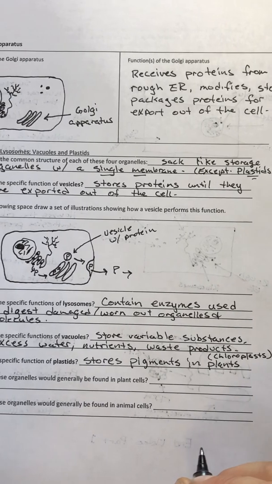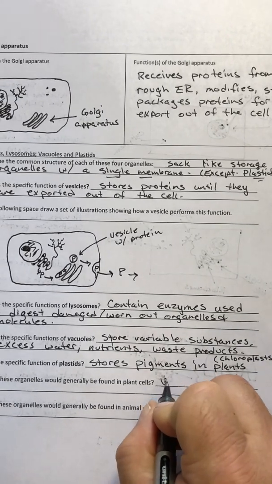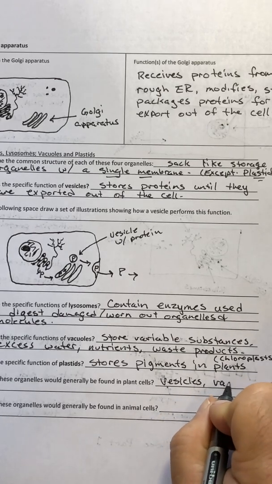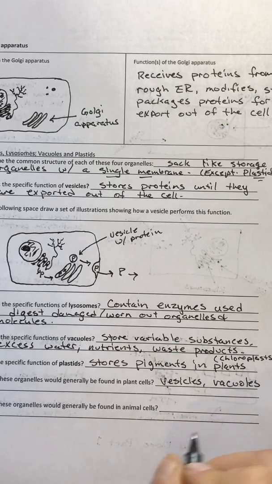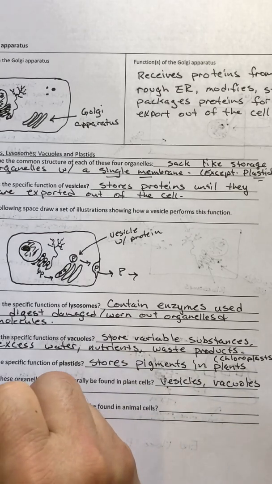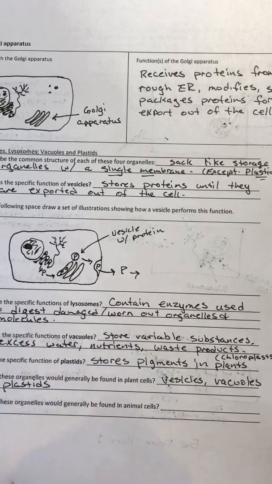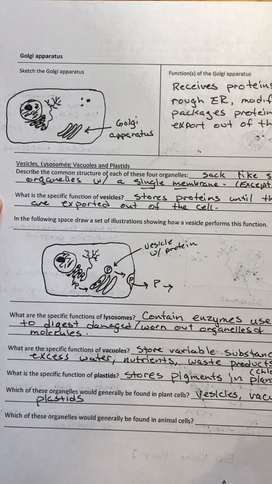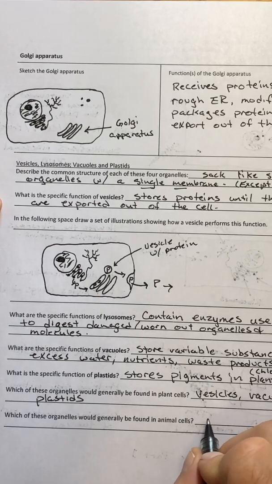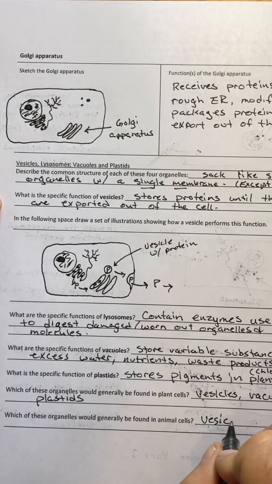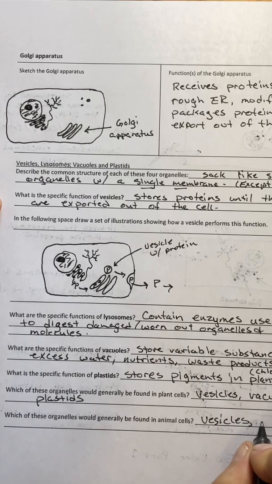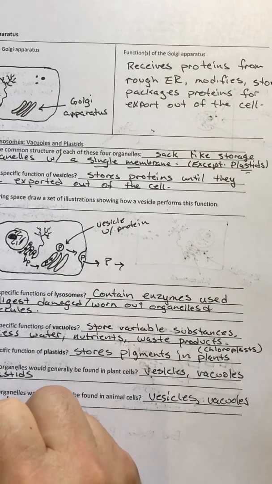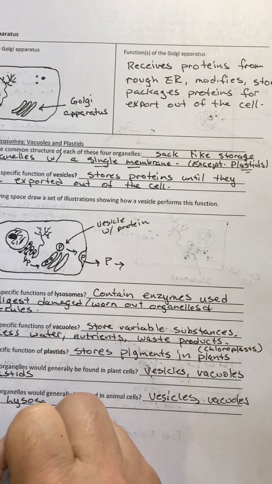Everything except lysosomes. So you would have vesicles, vacuoles, and plastids. And then the ones that would be found in animal cells, it's basically everything except plastids. So you have vesicles, vacuoles, and lysosomes.